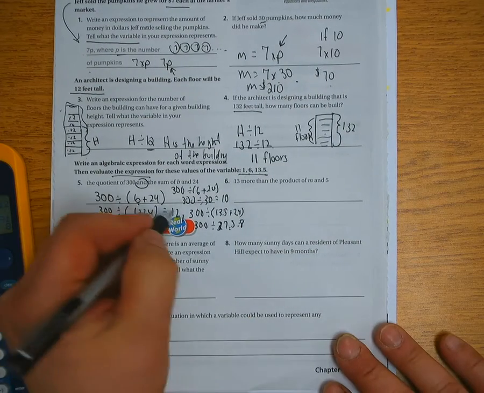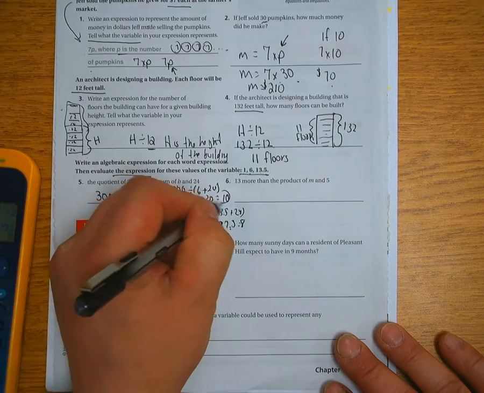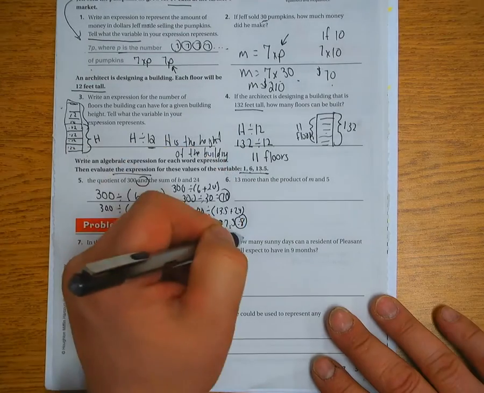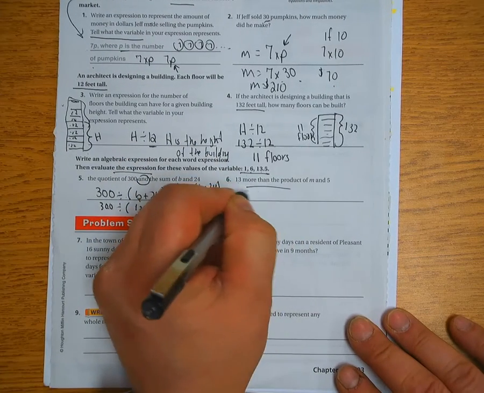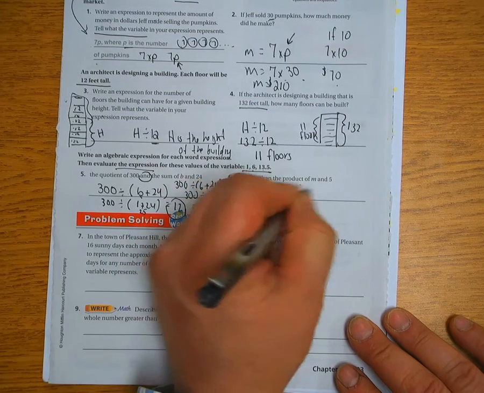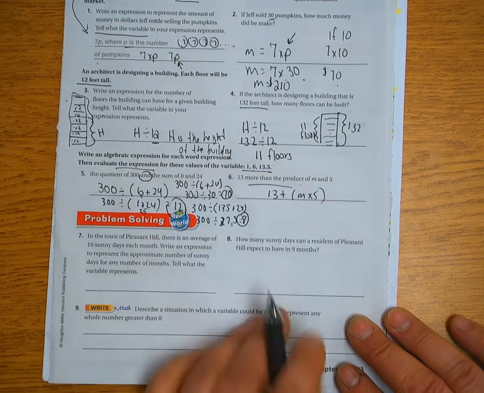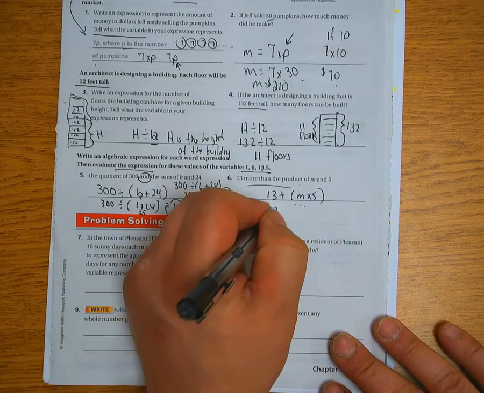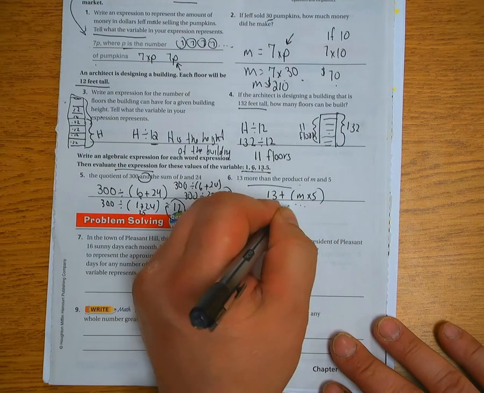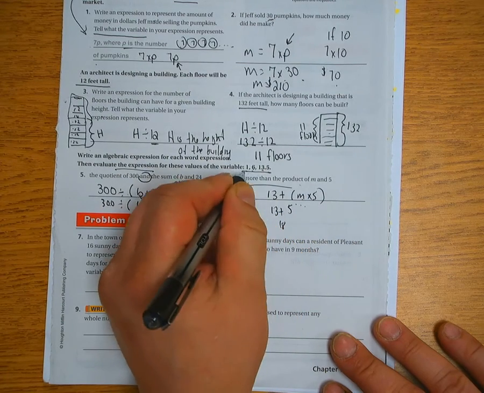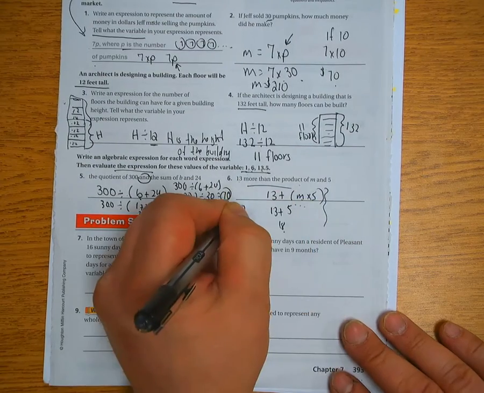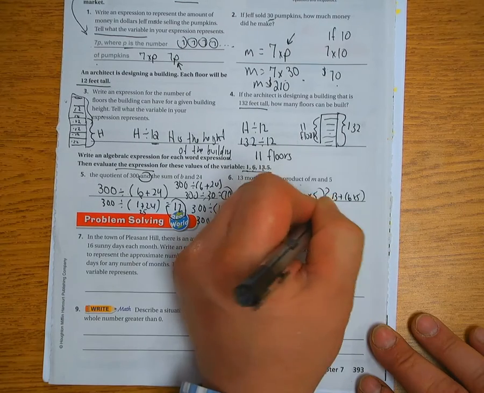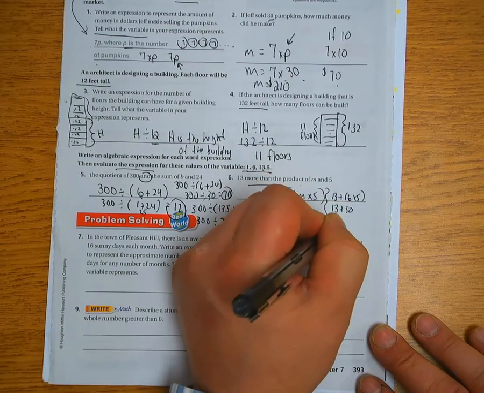Okay, so these three figures, 12, 10, and 8, are the values. I know that's cramped, but we would substitute these in. 13 more than the product of m and 5. Okay, so m is going to be 1, m is going to be 6, and m is going to be 13.5. So we'll take 13 plus 1 times 5 is 5. So when m is 1, the value would be 18. 13 plus 6 times 5. So 13 plus 30 is 43.